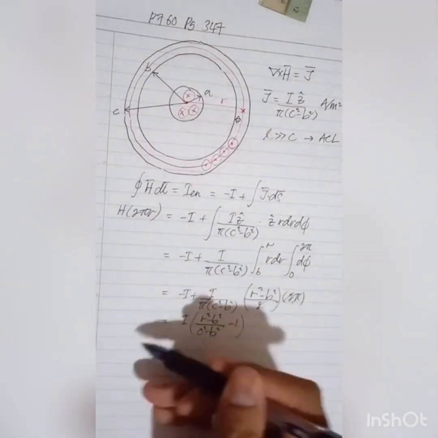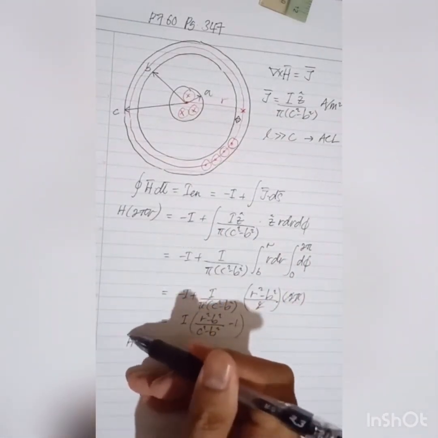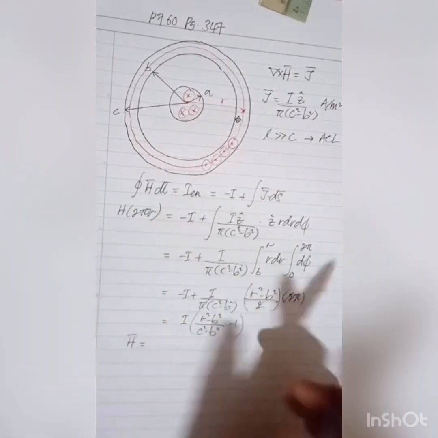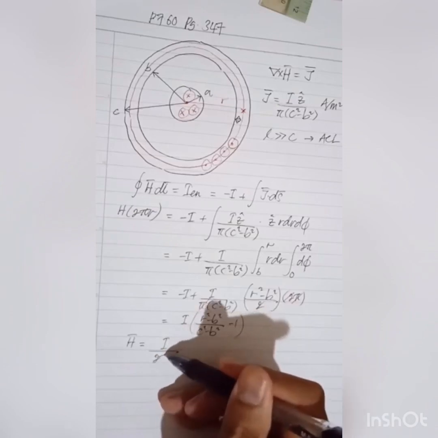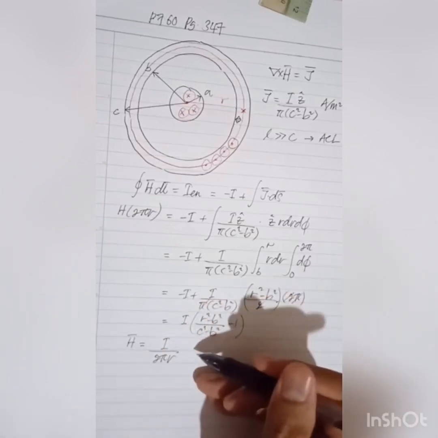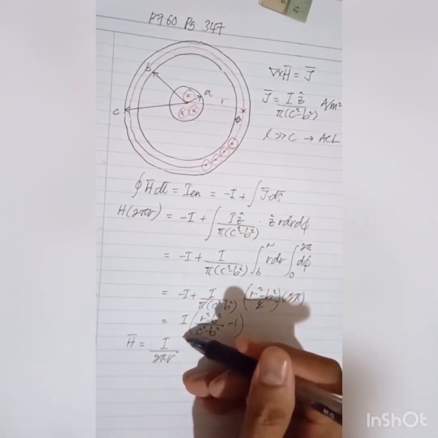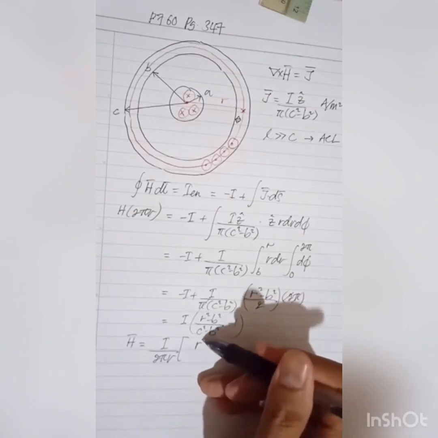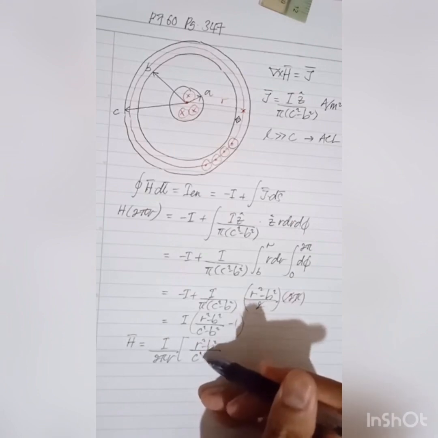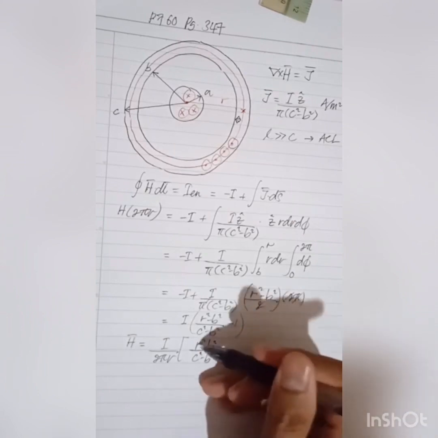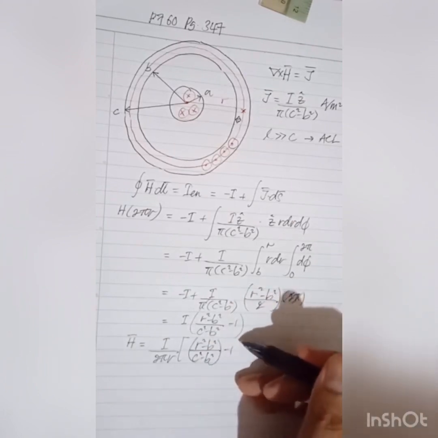So now I have to find the H. Just bring all these 2 pi r down there. So now we have the I over 2 pi r, then the whole term r squared minus b squared over c squared minus b squared minus 1.